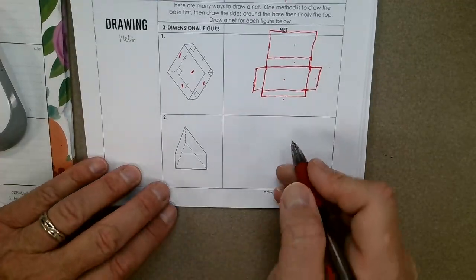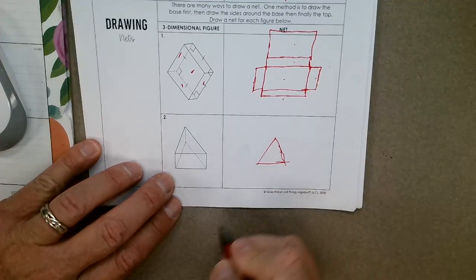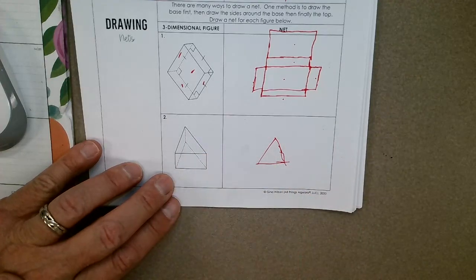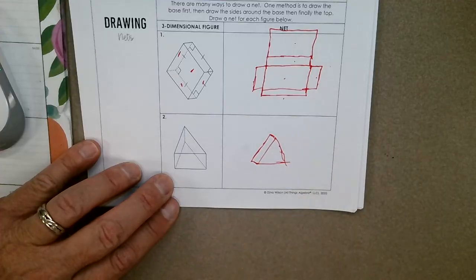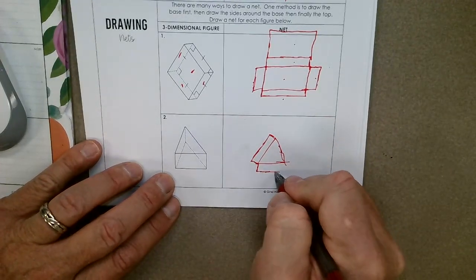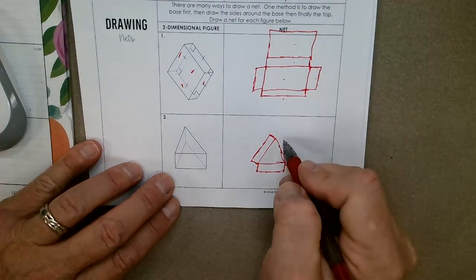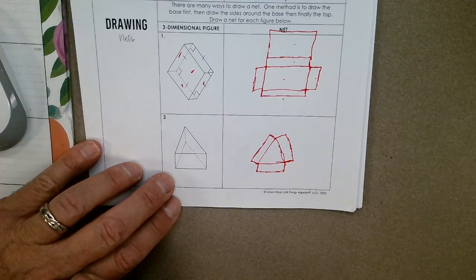So let's start with our triangle right here, okay? Now, if it's lying on its side, I know I have a rectangle right here. I also have a rectangle off of that vertex right there. I have a third rectangle on this side right there, okay?